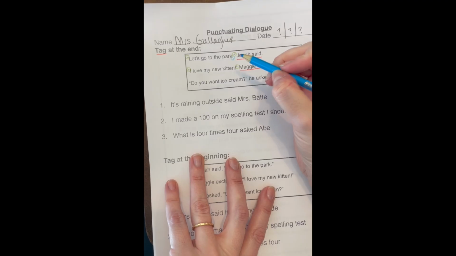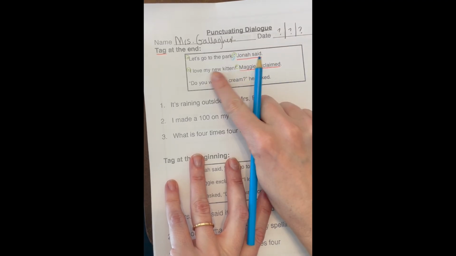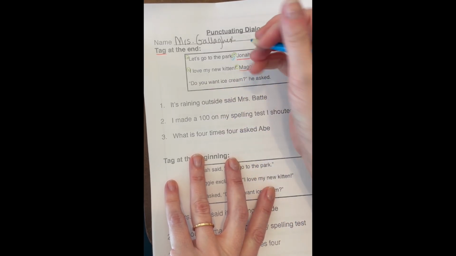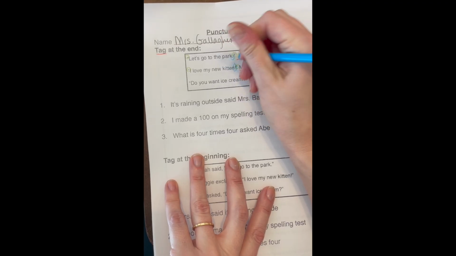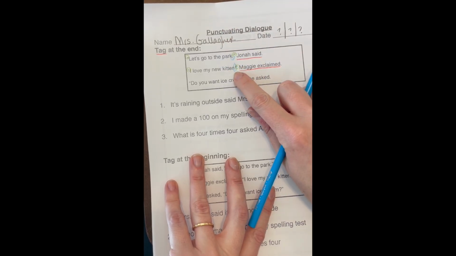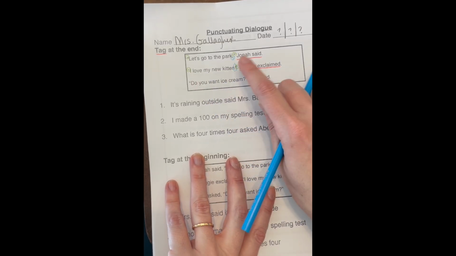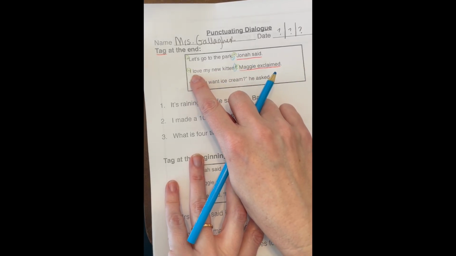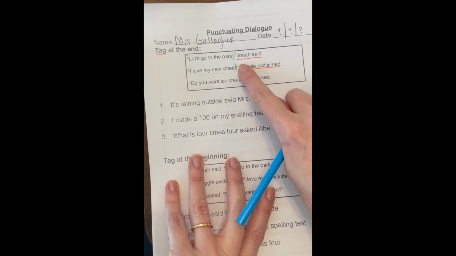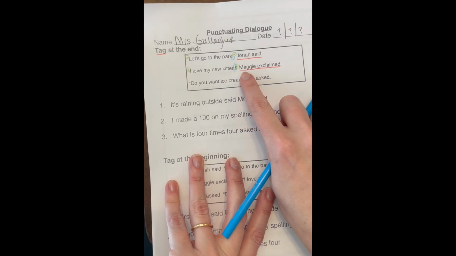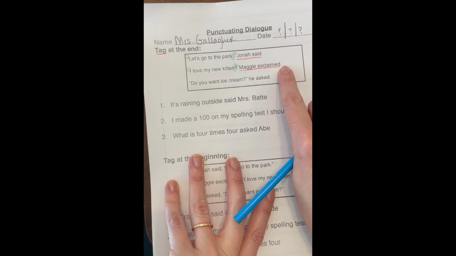And now we're going to mark our punctuation inside the quote, which in this case is an exclamation point. If a character is excited and they're speaking in an excited way, it is okay to put an exclamation point there or a question mark, because it's part of how they're talking. So we would have quote, "I love my new kitten," exclamation point, end quote, and then the dialogue tag, and then the period.